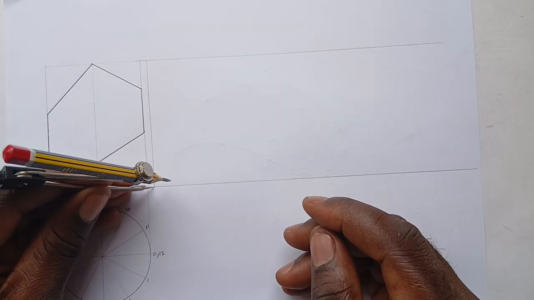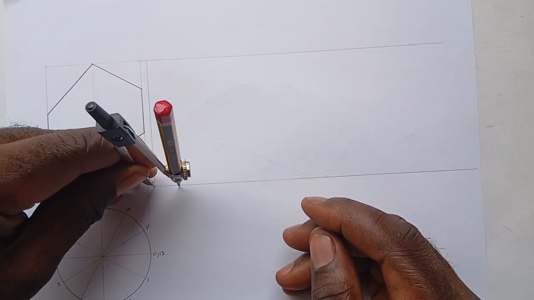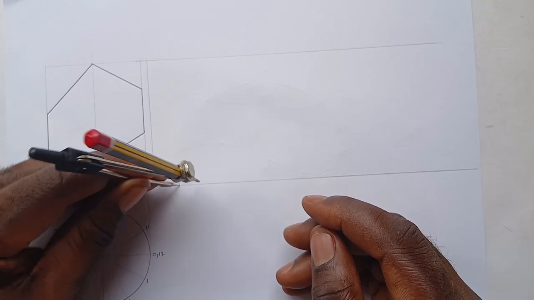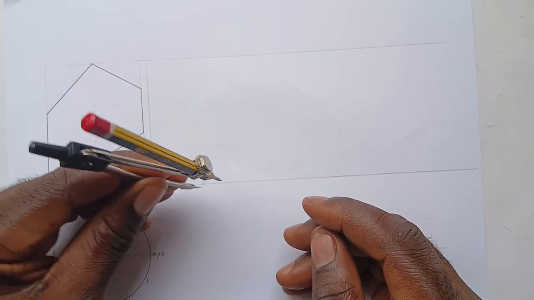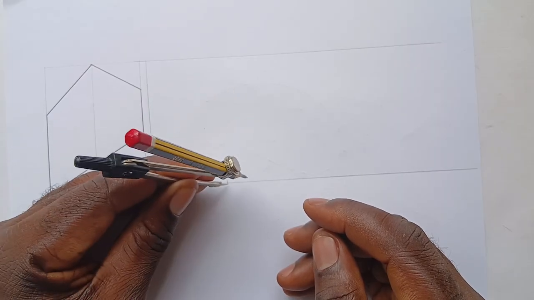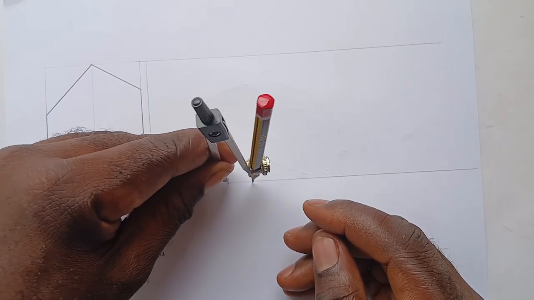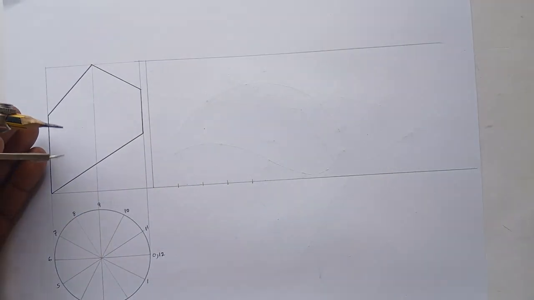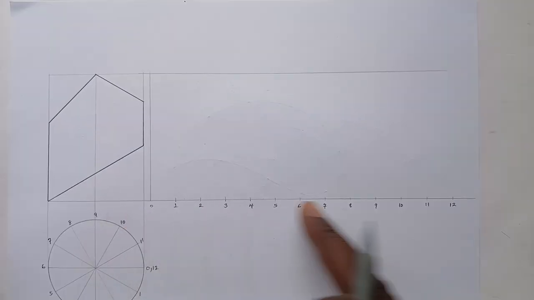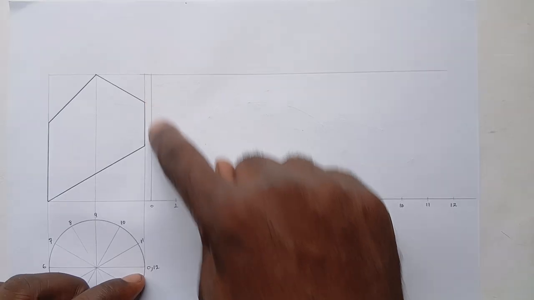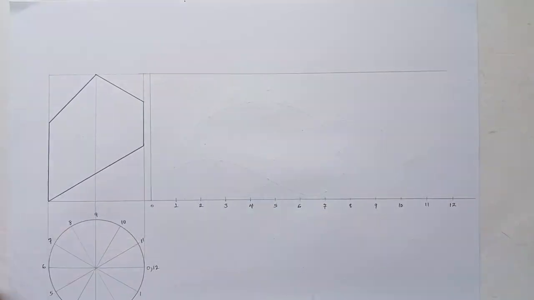So you needle here, and this is 1. You needle here where you just cut now. 2, keep stepping off. 3, 4, up to 12. All right. Okay, so I've done that. All right. So I'm done dividing everything into 12. So what I will do next is I will transfer this vertical line to 1, 2, 3, like this.